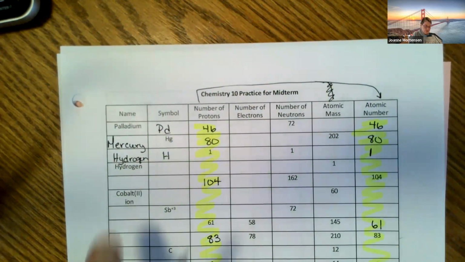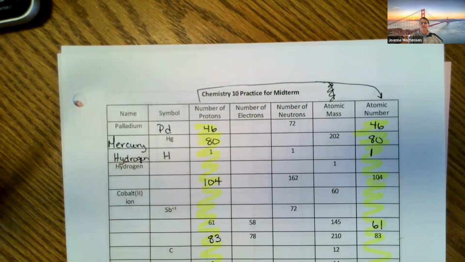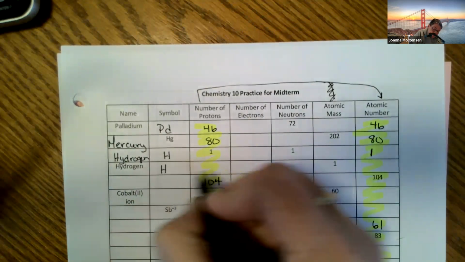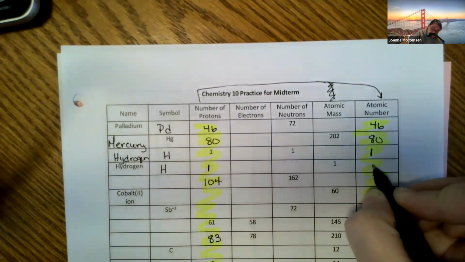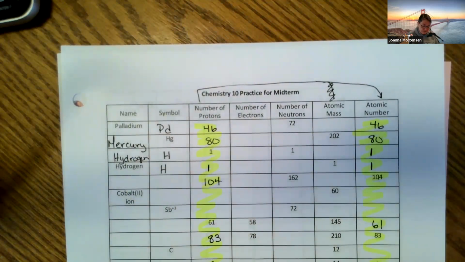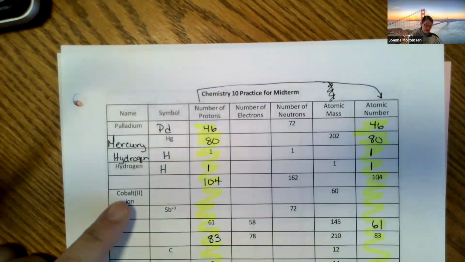Don't freak out if you see the same element here, and don't think that I've necessarily screwed up. Sometimes an element is listed twice, and when we get it all done, we'll remember to explain why the hydrogen's on there twice. But I know the symbol is H, and it's number 1, and it's number 1. And there we go.